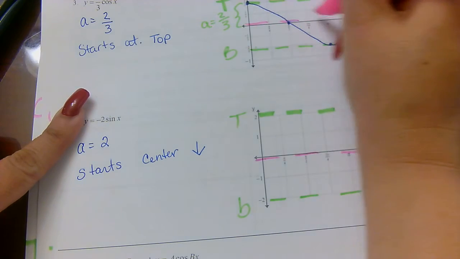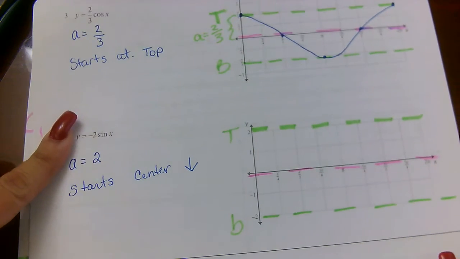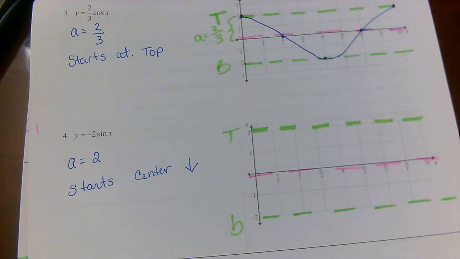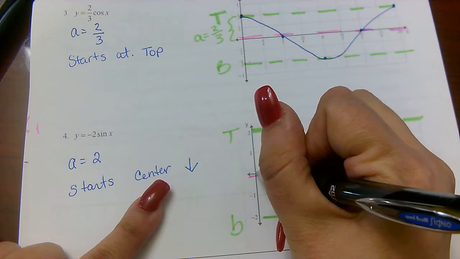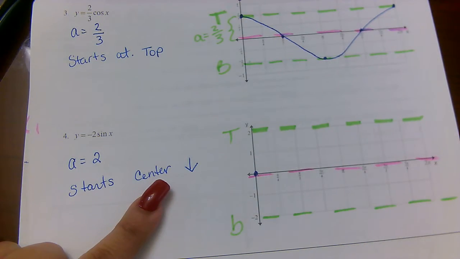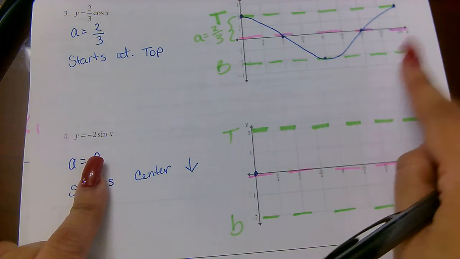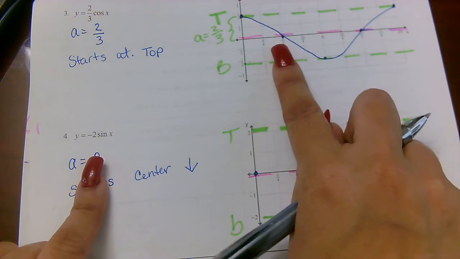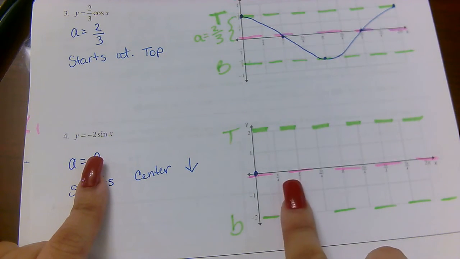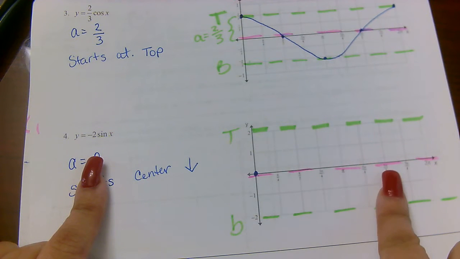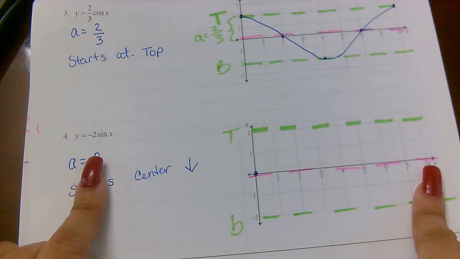I'm going to go ahead and do that now so you can see those points better. Now that I know it starts in the center, I'm going to put my first point at the center. The period is still 2 pi here, so I'm going to be using those exact same points: 0, pi over 2, pi, 3 pi over 2, and then back to 2 pi.